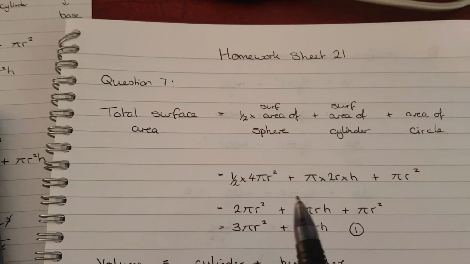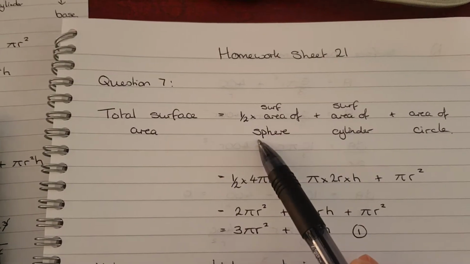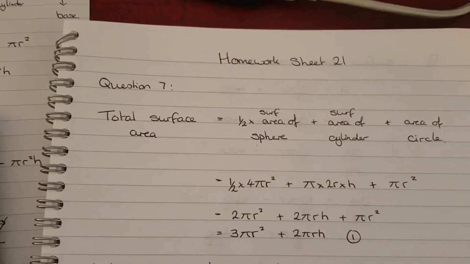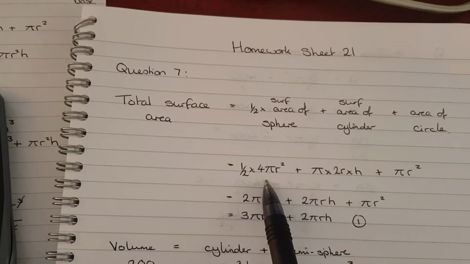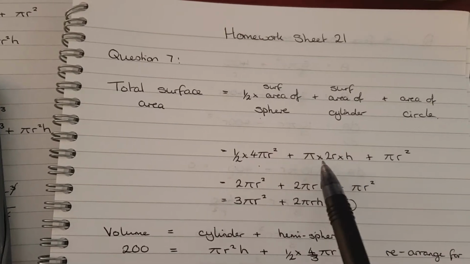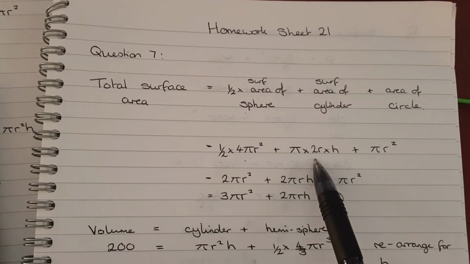Right, the total surface area is going to be half the surface area of the sphere plus the surface area of the cylinder and the area of the circle on the bottom of the flower shaker. So I've halved the formula they've given me for the area of the sphere. The surface area of the cylinder, well, that's going to be the circumference of the circle times by the height.